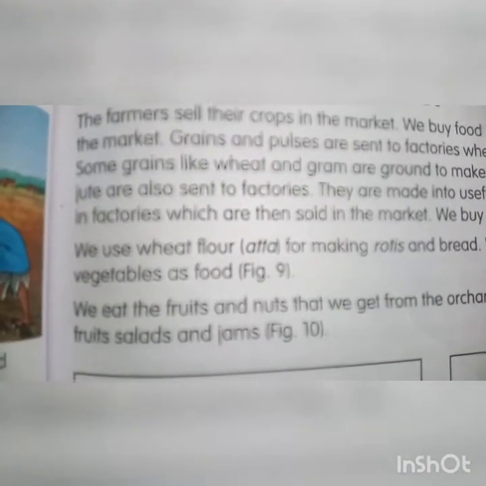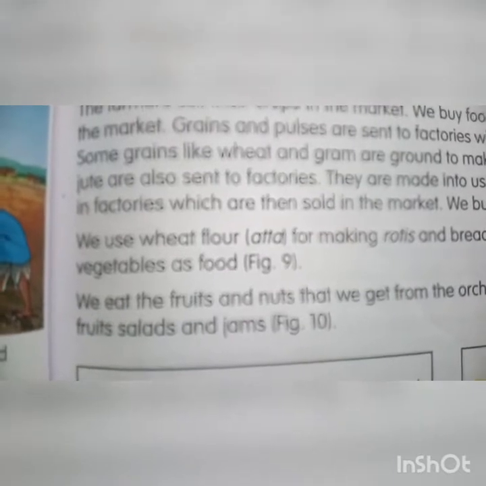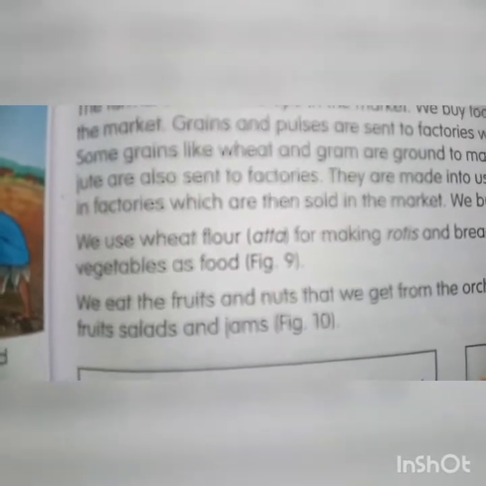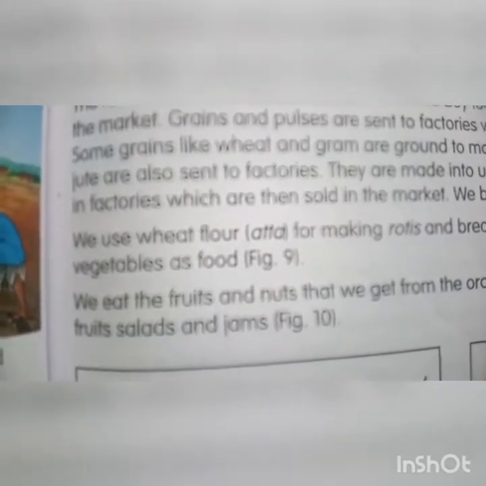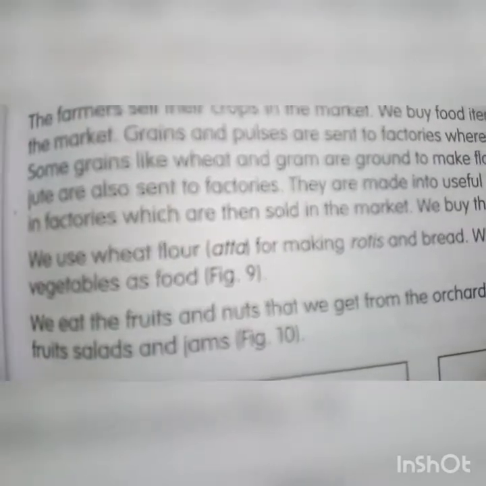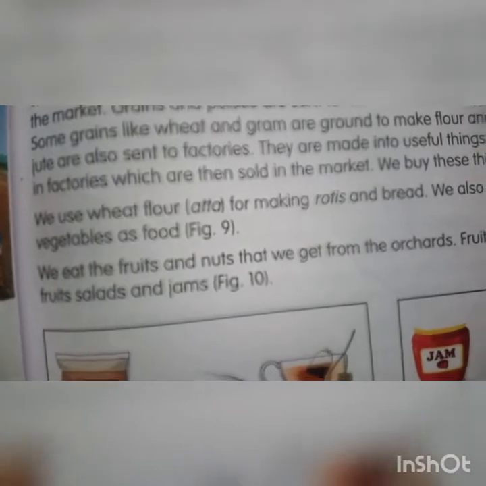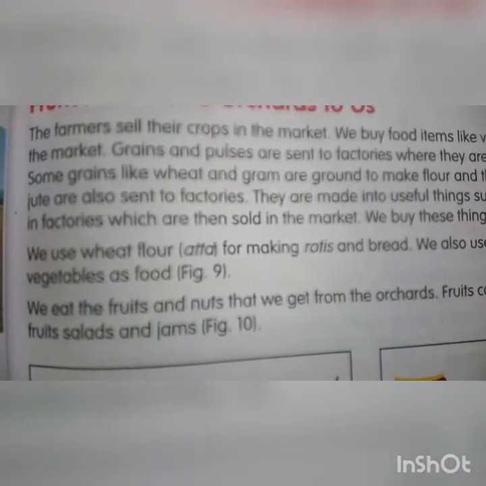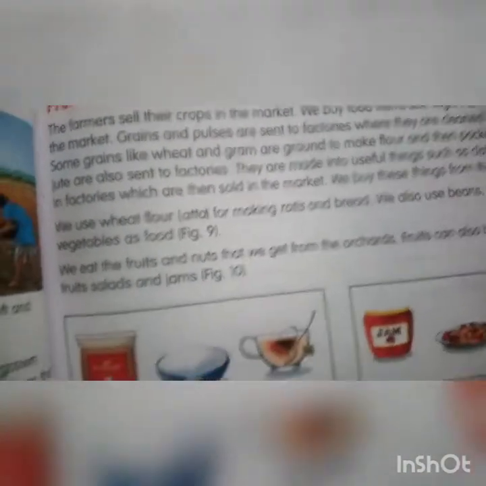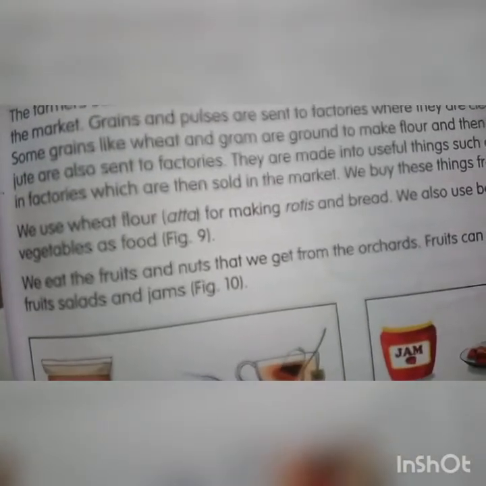Some grains like wheat and gram are ground to make flour and then packed. Cotton and jute are also sent to factories. They are made into useful things such as clothes and bags in factories, which are then sold in the market.